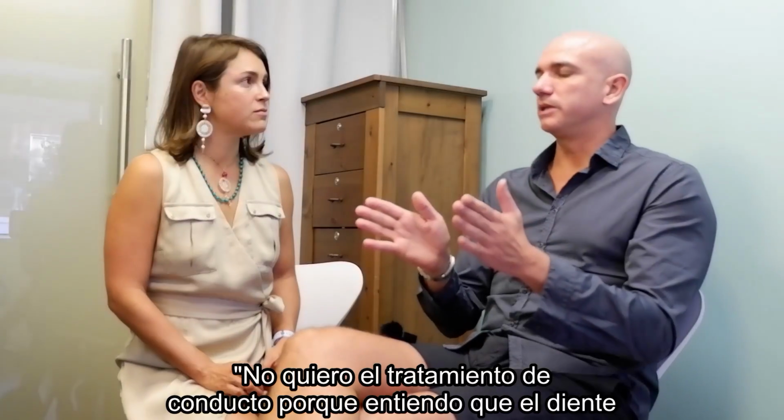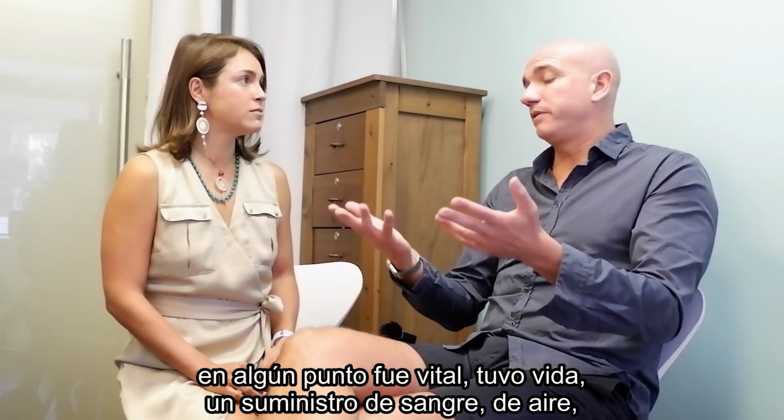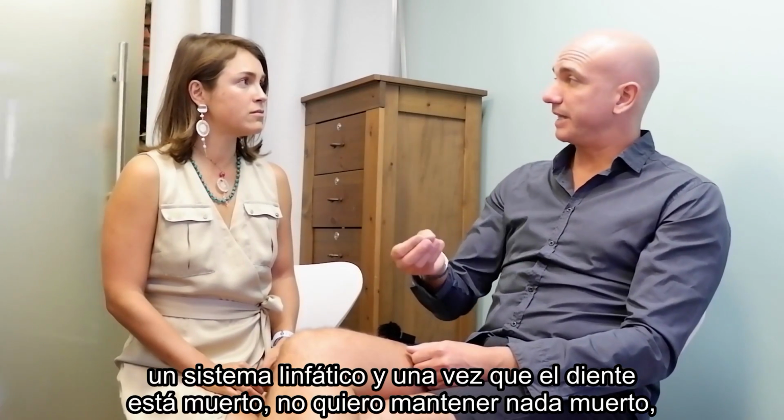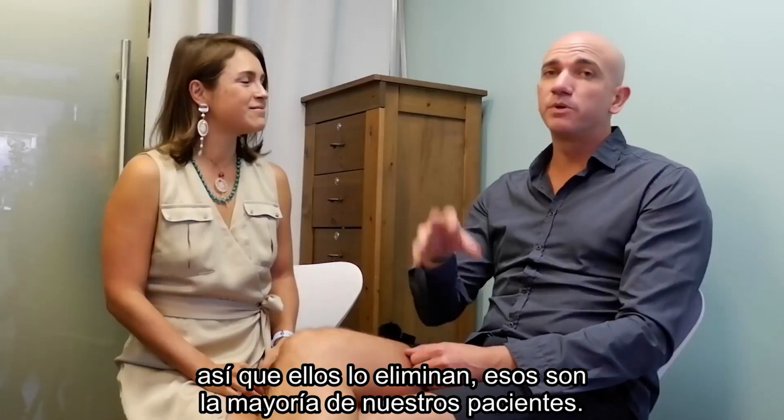Now, for a lot of the patients that we have, they will go the route of saying, I don't want a root canal because I understand that the tooth was at some point vital. It had life, it had blood supply, nerve supply, lymphatic system. So once the tooth is dead, I don't want to keep anything dead. So they remove that. That's most of our patients.